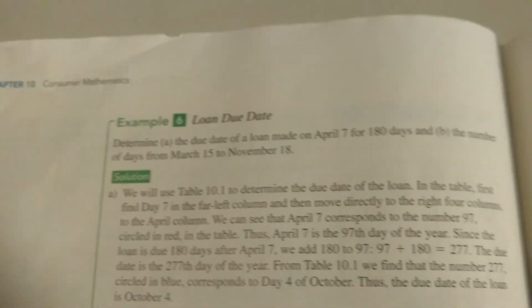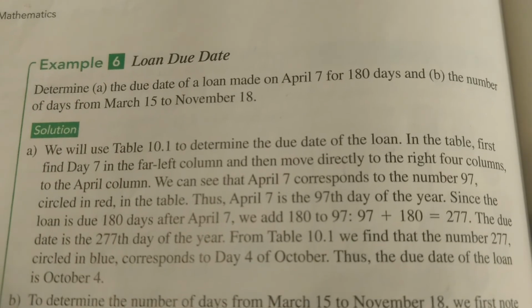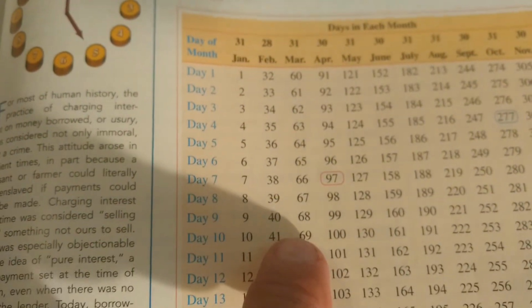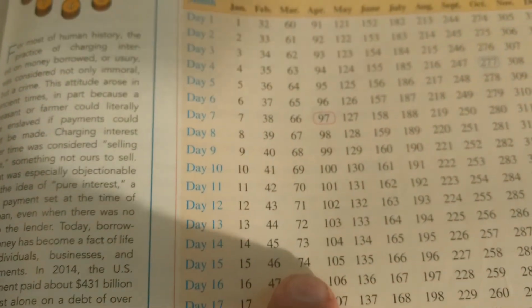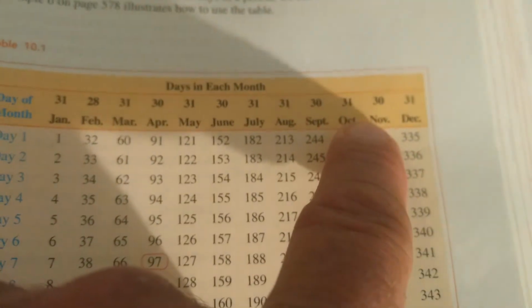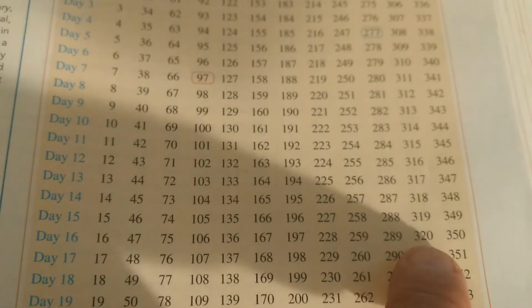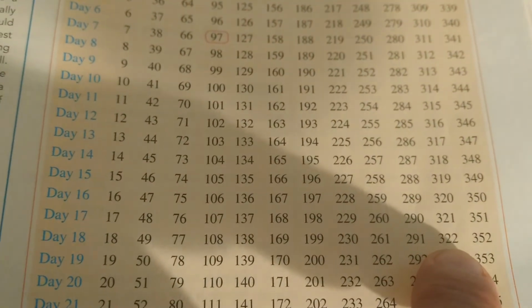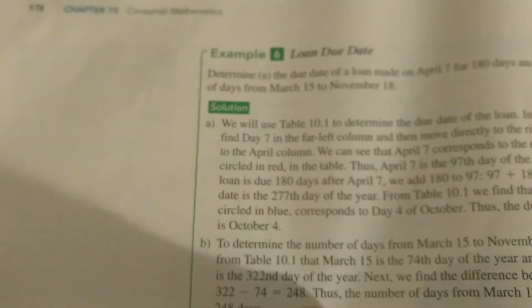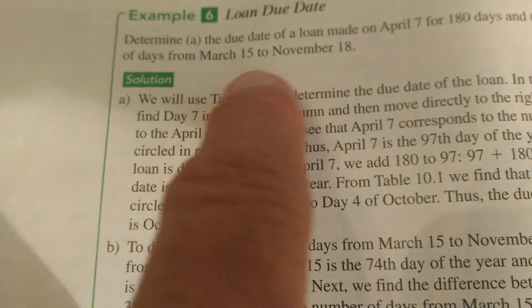Second part of this problem just says, determine the number of days from March 15th to November 18th. So here we are again. We're at the March column. We come down to 15. We can see that it's 74. Here's the November column. And we come down to 18, which is right here at 322. So basically what we're going to do is take that 322, subtract 74 from it, and we find out that there's 248 days between March 15th and November 18th.